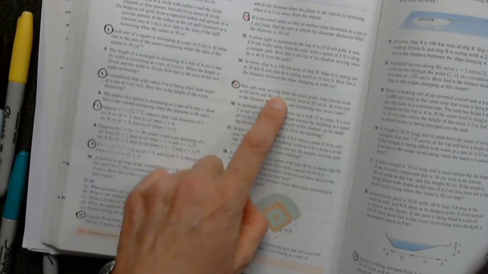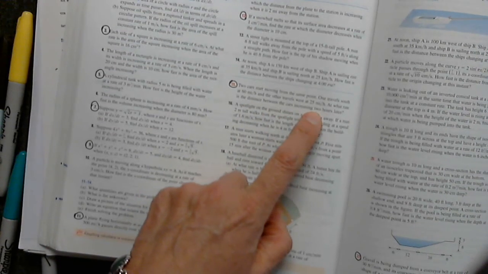Two cars start moving from the same point. One travels south at 60 miles per hour, and the other travels west at 25 miles an hour. At what rate is the distance between the cars increasing 2 hours later? Okay, so just follow me.